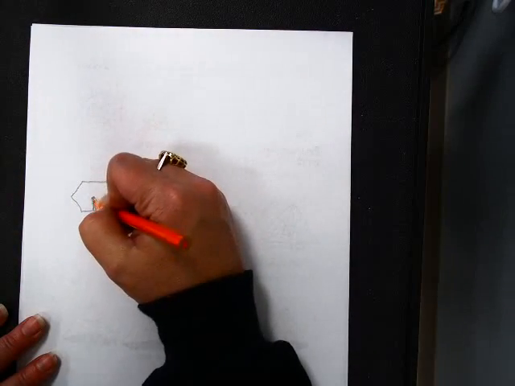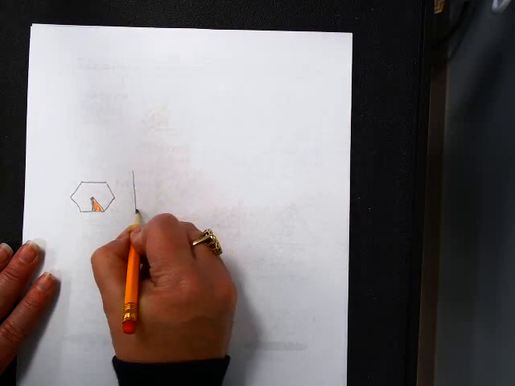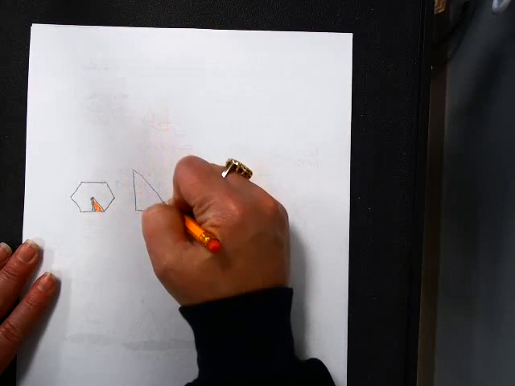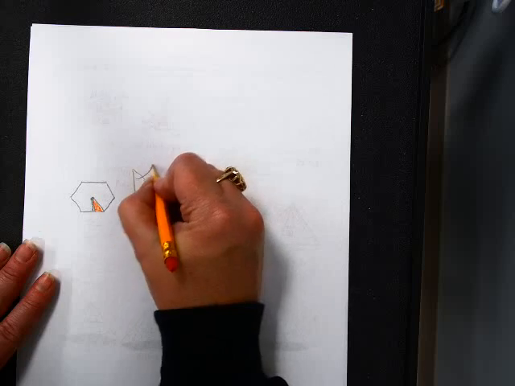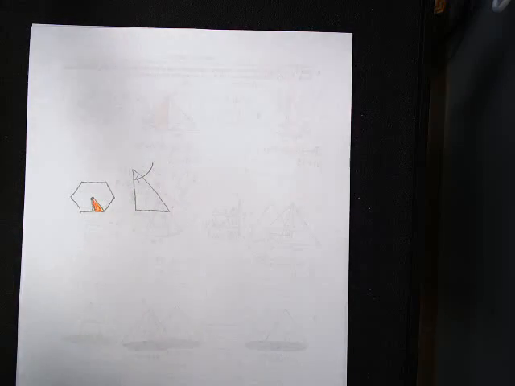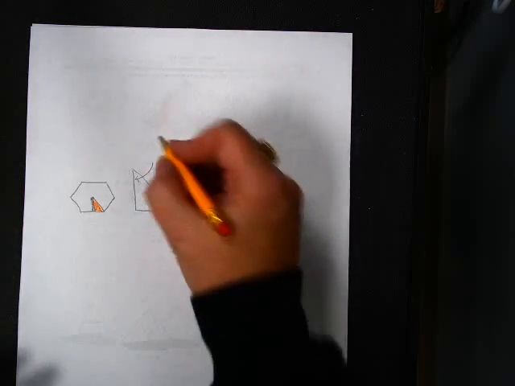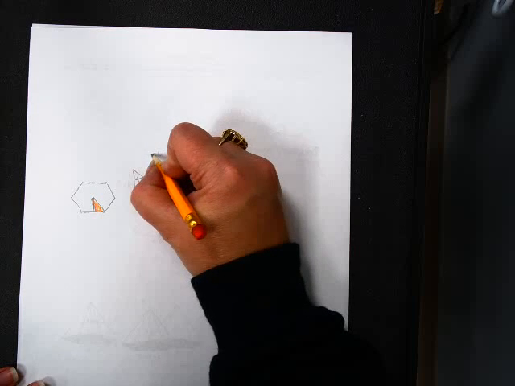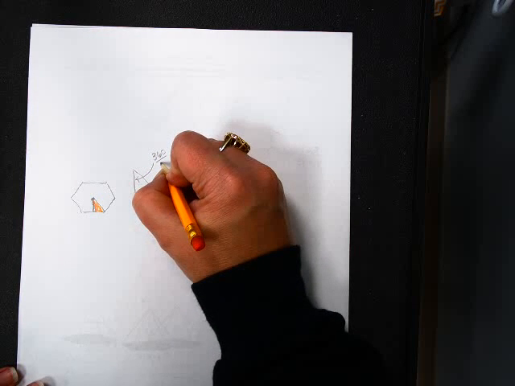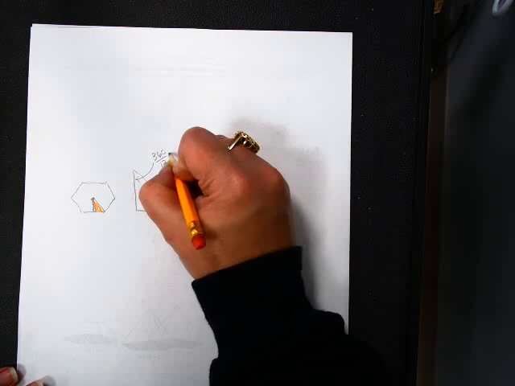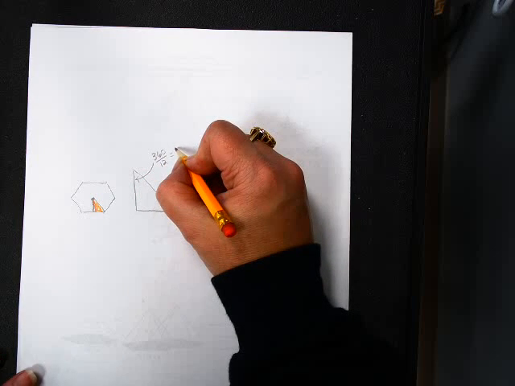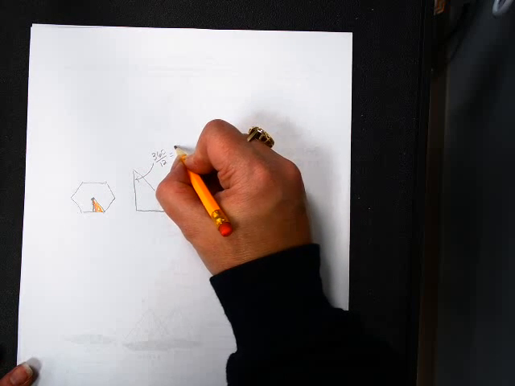Okay, so I'm looking at this shape right here. Blow it up so I can see it. How do I get this angle? Okay, so 360 divided by 2m would be what? 12? So 360 divided by 12 is 30.